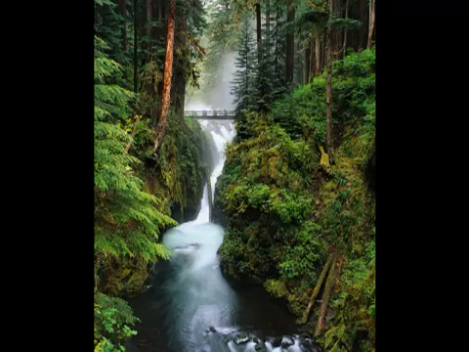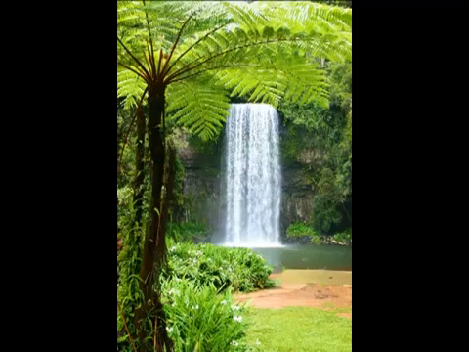Waterfall photography is one of the most spectacular types of photography that we can create. Learning how to photograph waterfalls not only inspires us to become great landscape photographers as well, but it also helps us to strive to become better photographers in general.